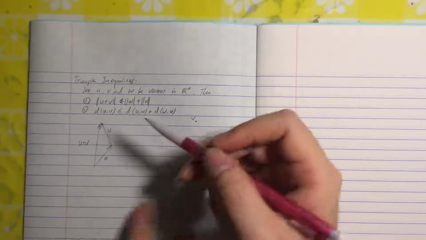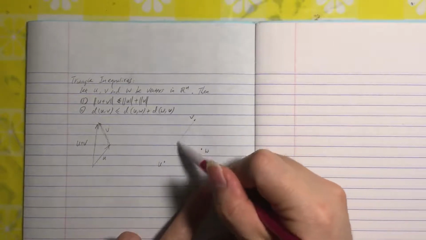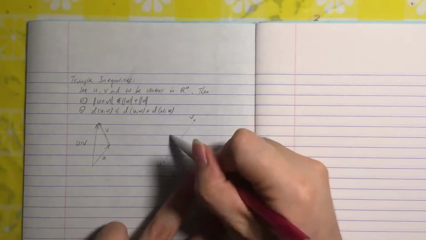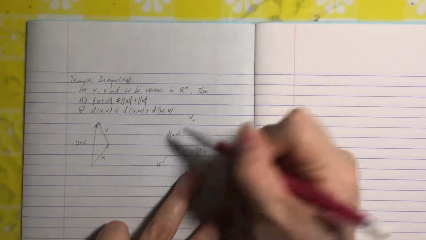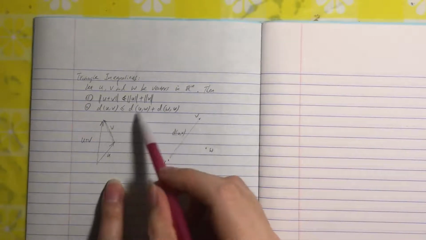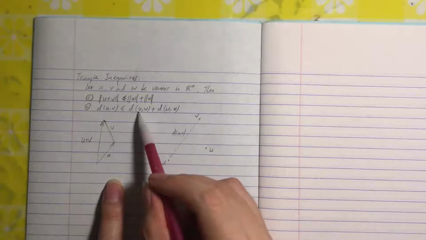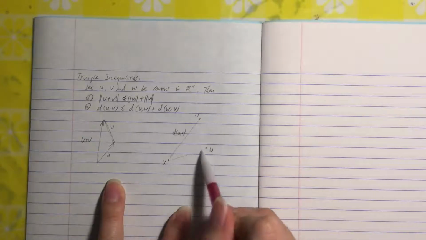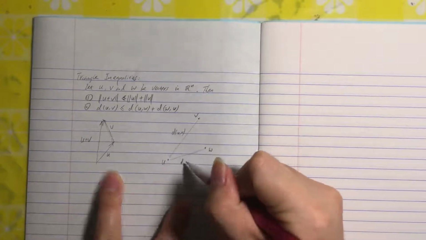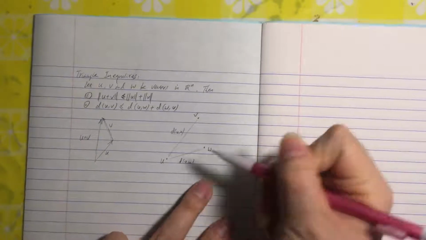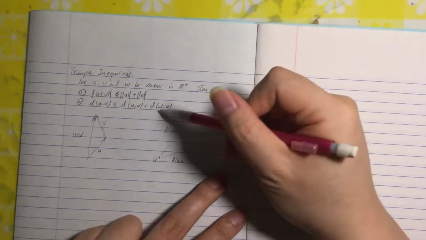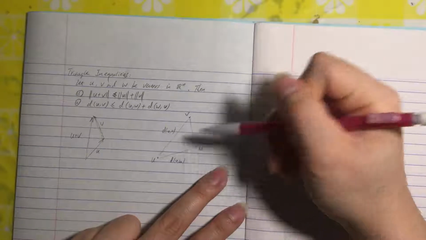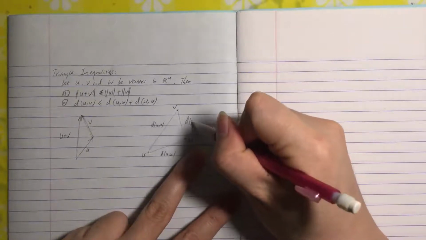Distance from u to v is less than or equal to distance from u to w. This side is the distance from u to w, plus distance from w to v. This side is the distance from w to v.